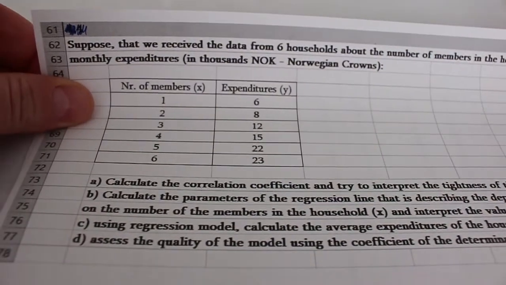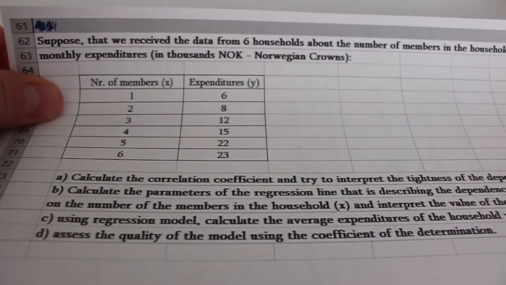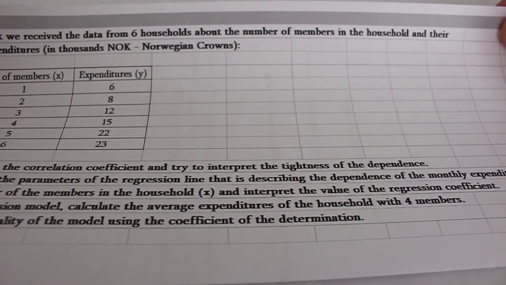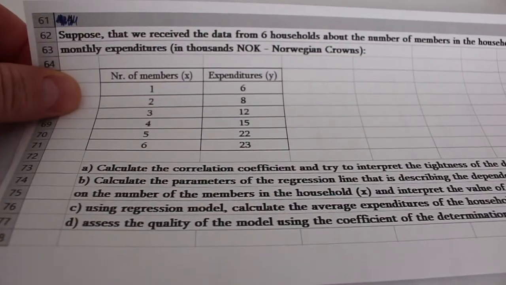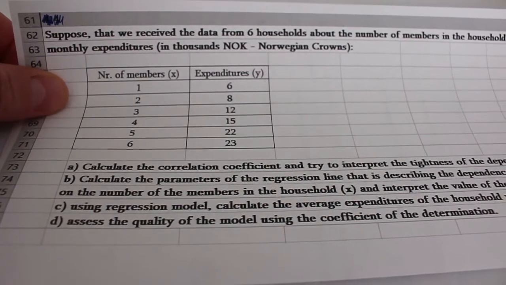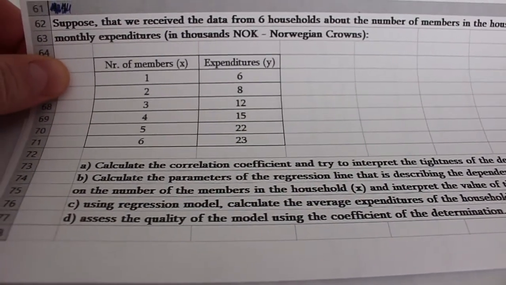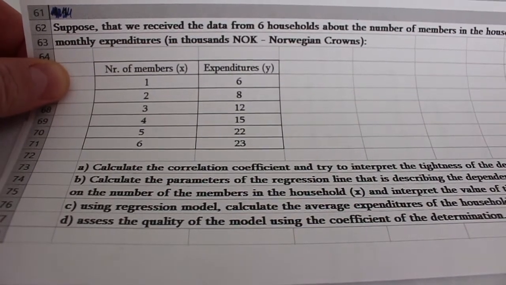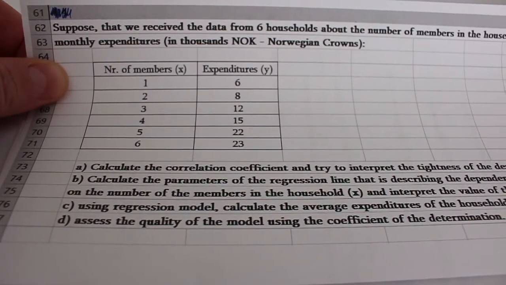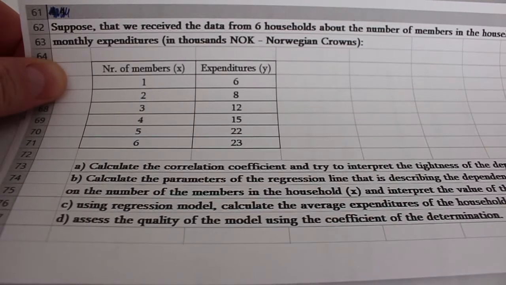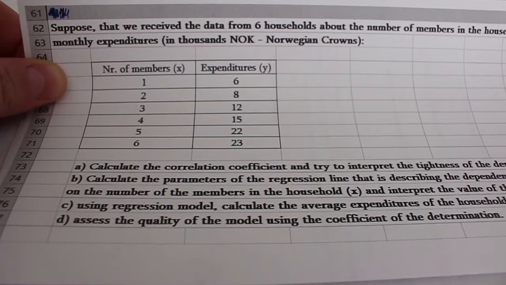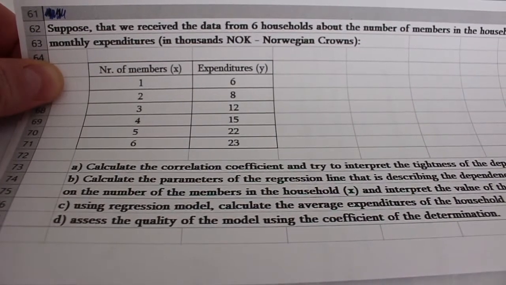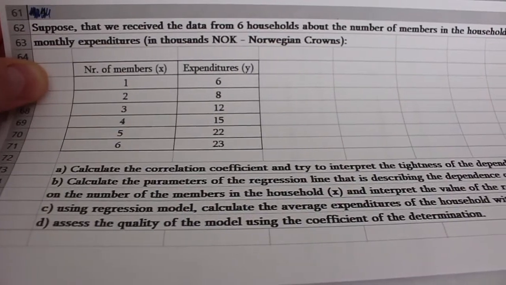We'll start with the first example. Suppose that we received the data from 6 households about the number of members in the household and their monthly expenditures in thousands Norwegian crowns. So we have here a data set with two variables, independent variable and dependent variable. We would like to explain the expenditures by number of members in the household.